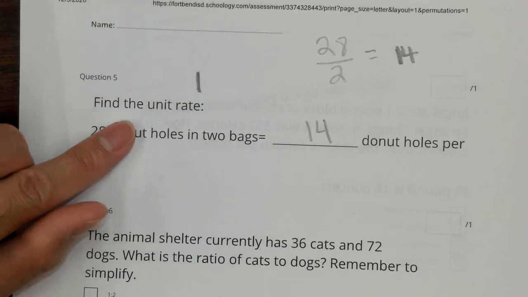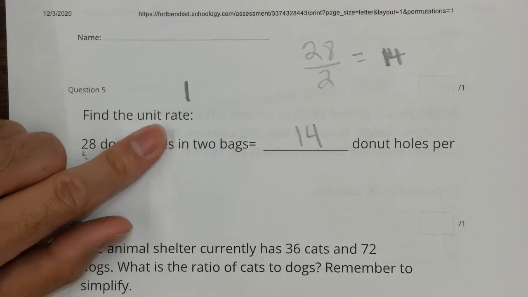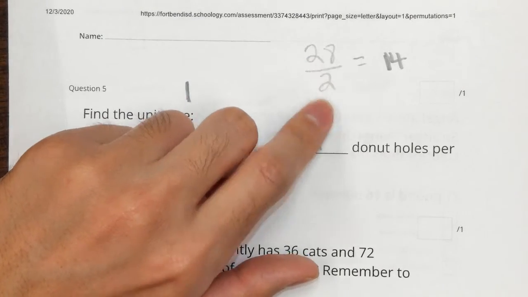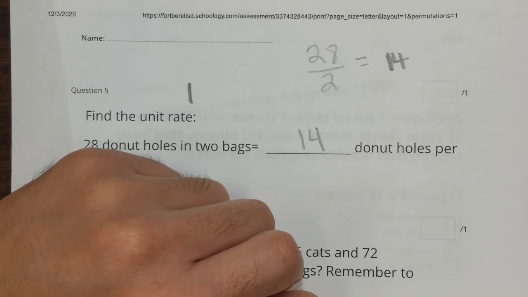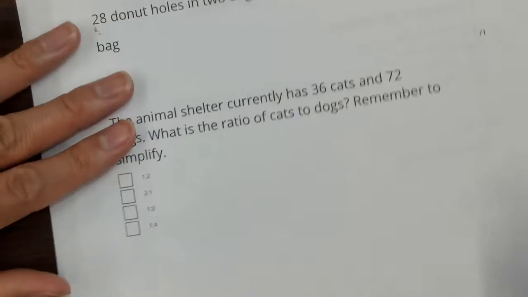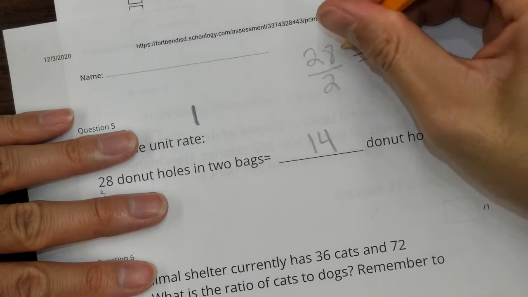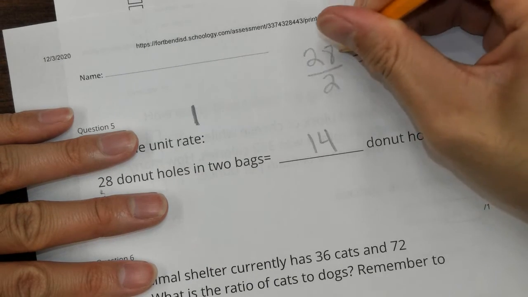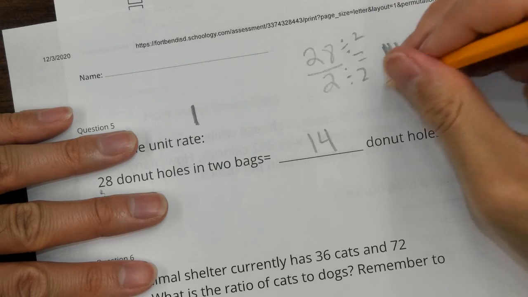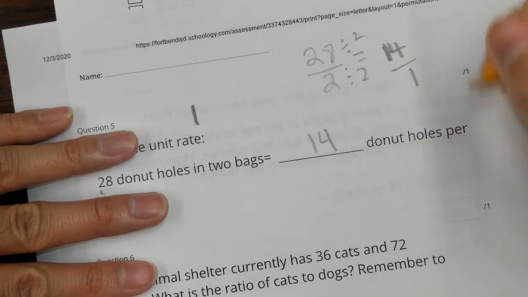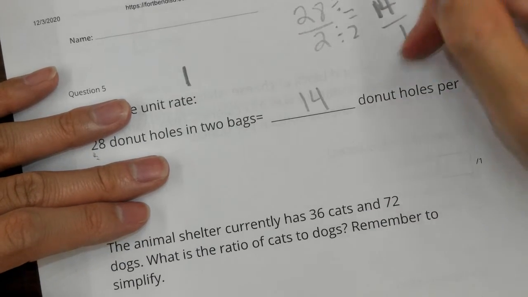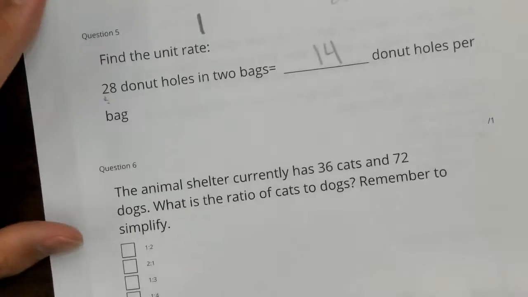So we know it's 14 donut holes per 1 bag. Alright, remember that. When they give you a ratio and they want the unit rate, you just got to divide the top by the bottom. That's all it is. I mean, technically, you're dividing the top and the bottom by 2. 28 divided by 2 is 14. 2 divided by 2 is 1. 14 over 1. But you know what I mean, right? 14 over 1 is the same thing as 14. So that's what that is.